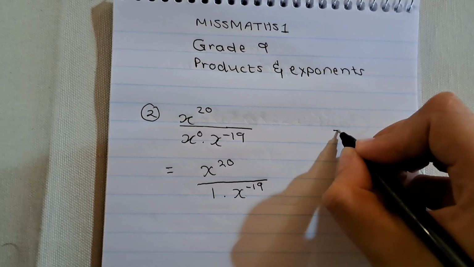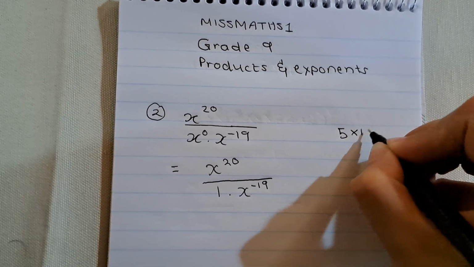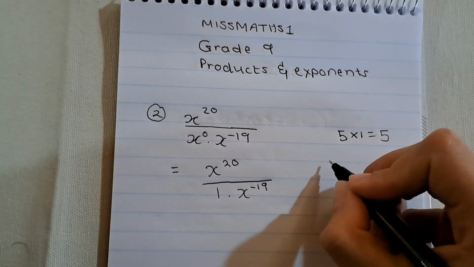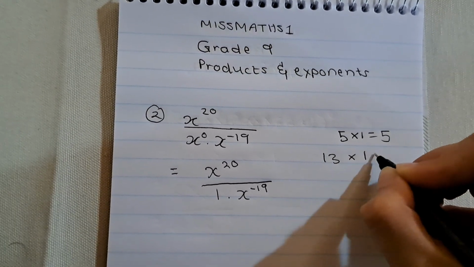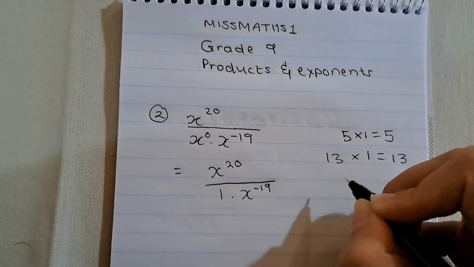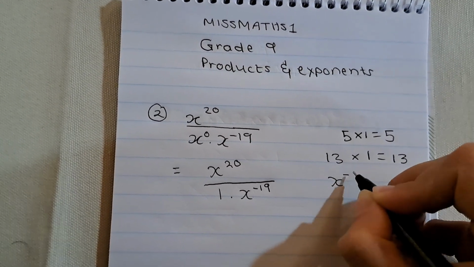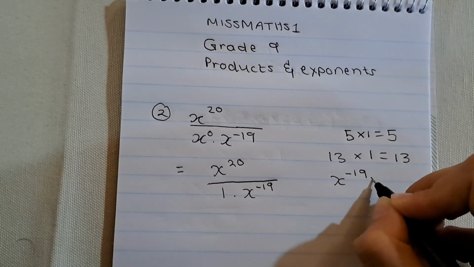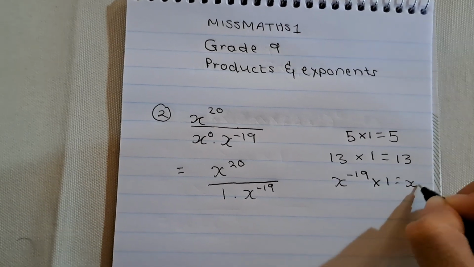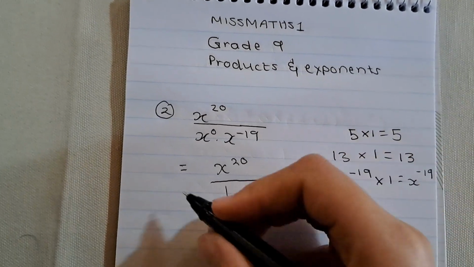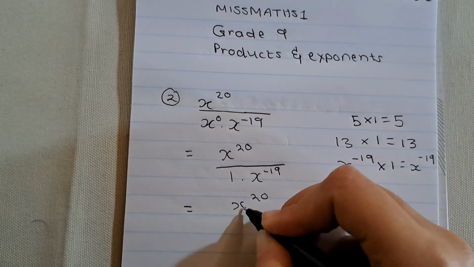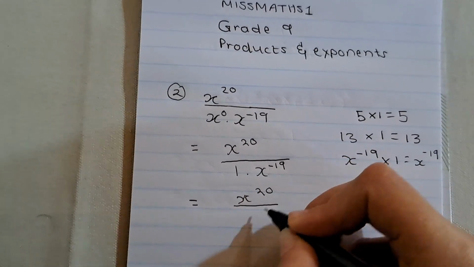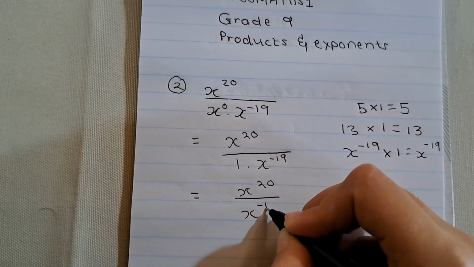Now, we know if I had to say 5 multiplied by 1, the answer is 5. Or if I had to say 13 multiplied by 1, the answer is 13. So in much the same way, x to the power of negative 19 times 1 is just x to the power of negative 19. So this can be simplified to x to the power of 20 divided by x to the power of negative 19.